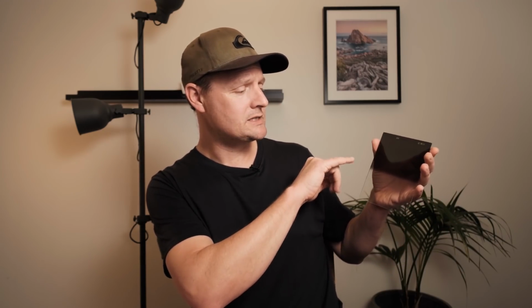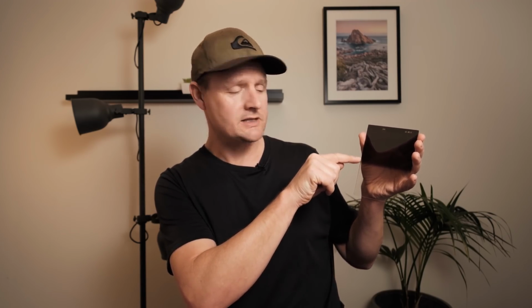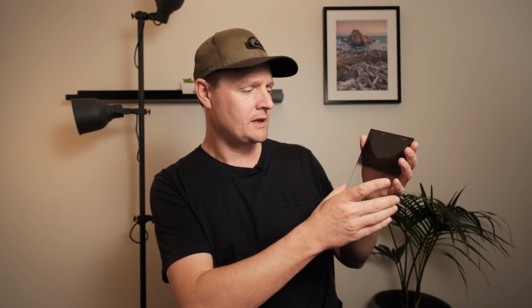This here is a 0.9 neutral density graduated filter, and if you just look at the neutral density part and where it transitions from dark to light, it does it quite quickly or quite abruptly and almost creates this hard line, hence the name.